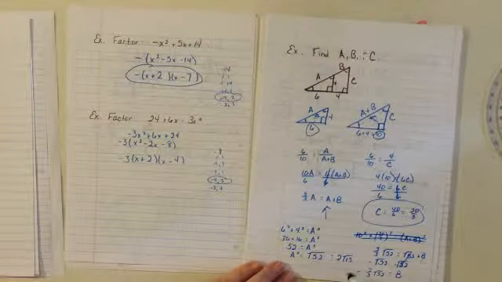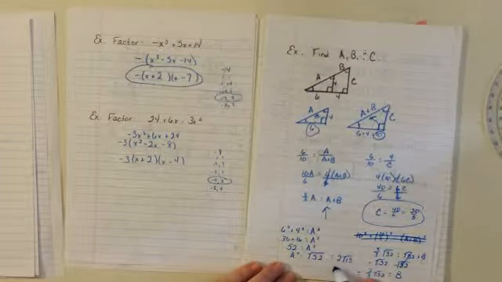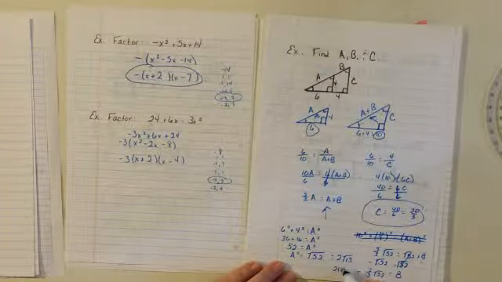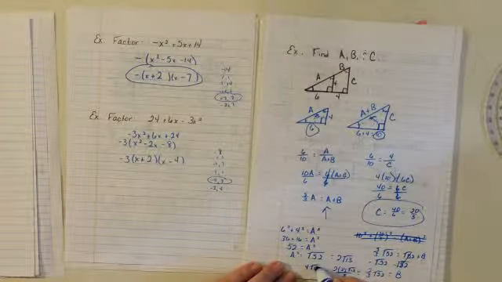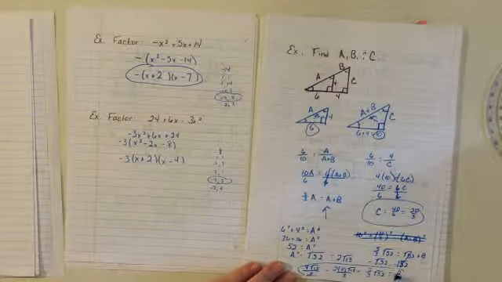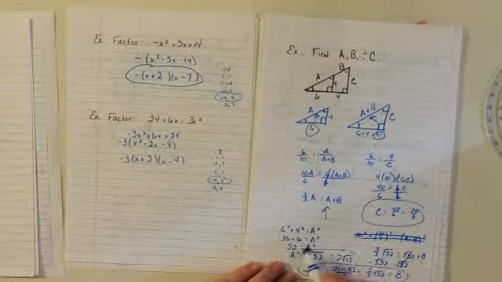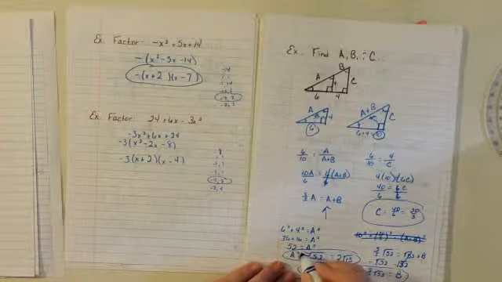So that is going to equal 2 times 2 times the square root of 13 all over 3, which equals 4 times the square root of 13 over 3. Not pretty. These are often going to come out not pretty.